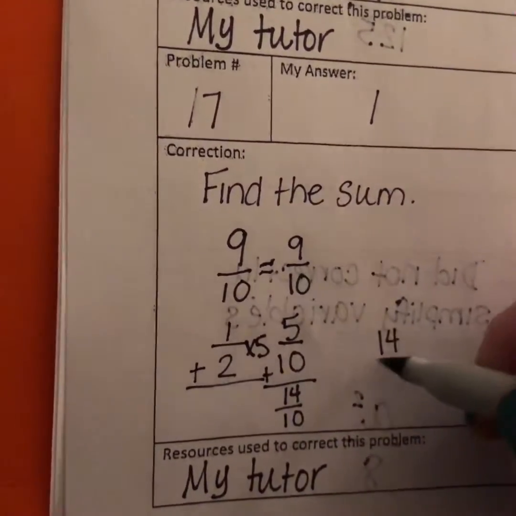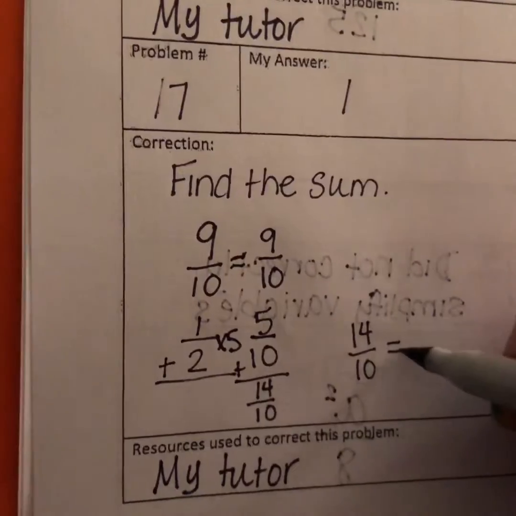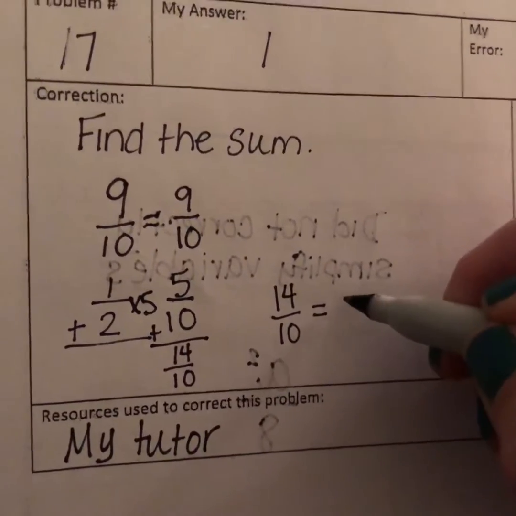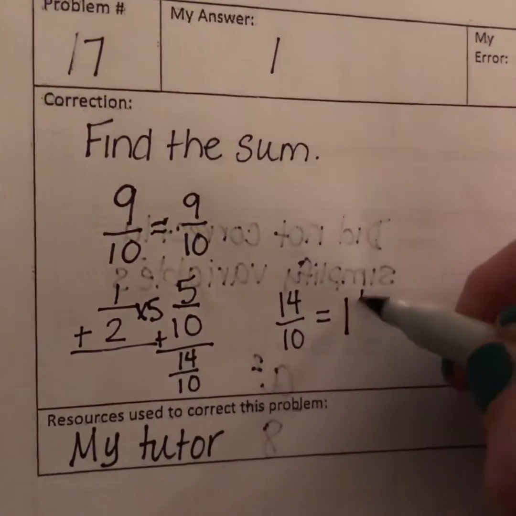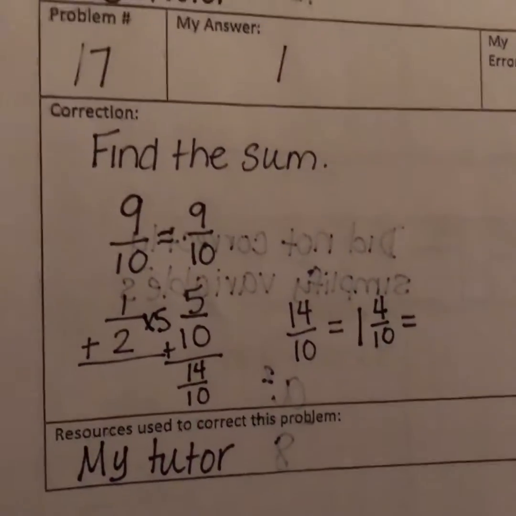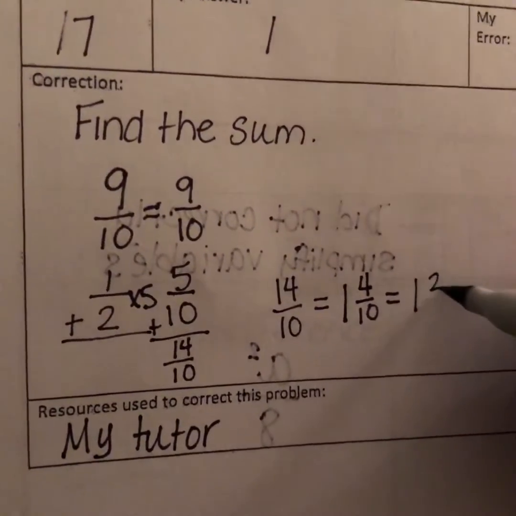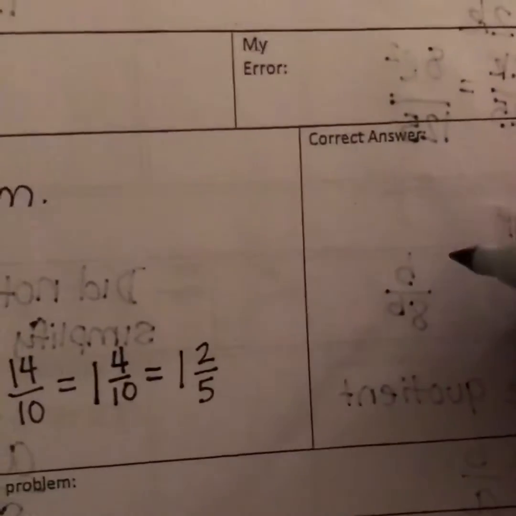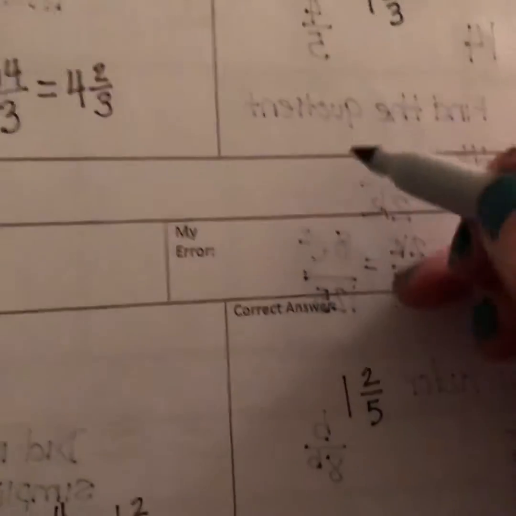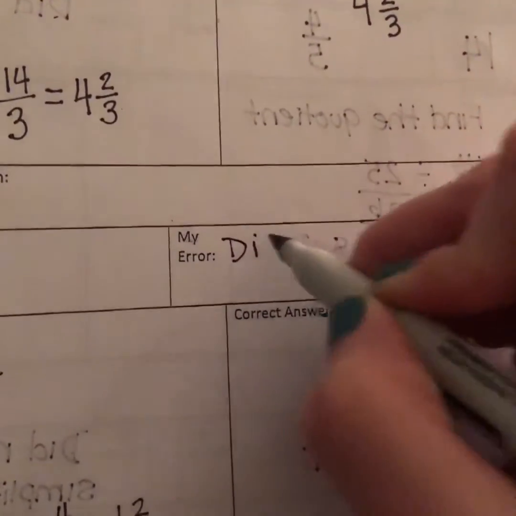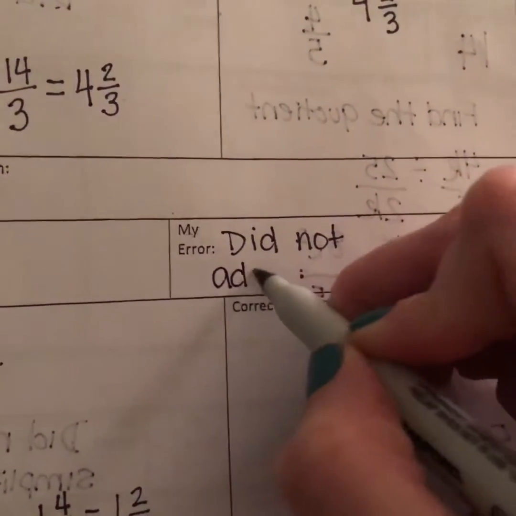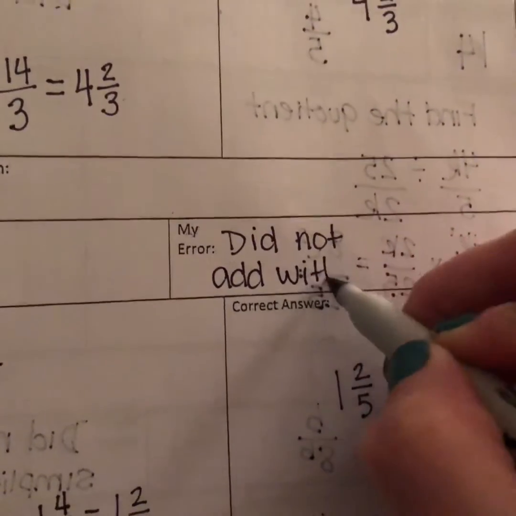So now 14/10. We need to make that into a mixed number. So 10 can go into 14 one time with 4/10 left over, but I can simplify 4/10 by dividing both by 2. So that would be 1 2/5. So your answer is 1 2/5. I would say, let's see, did not add, we'll say with common denominator.